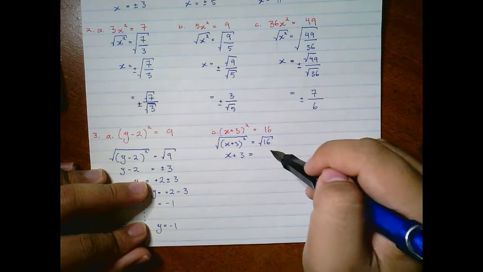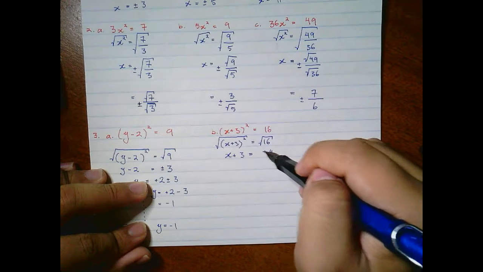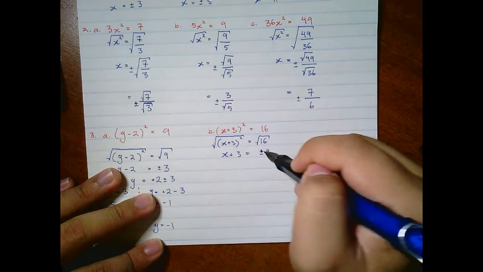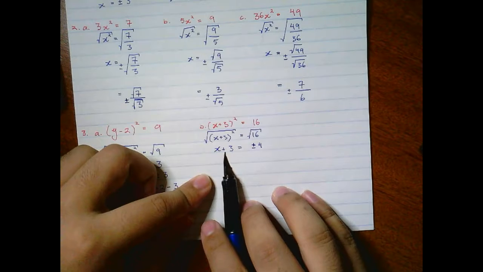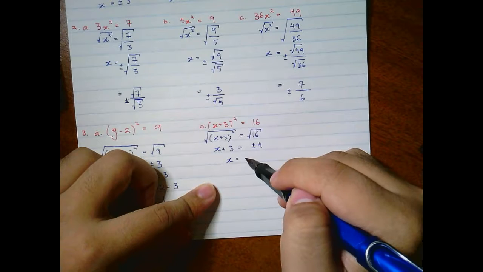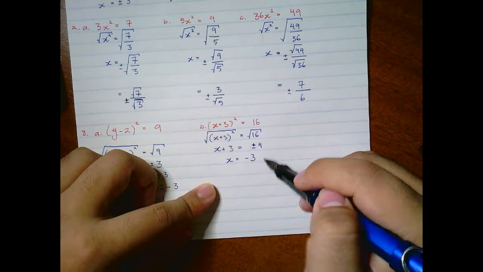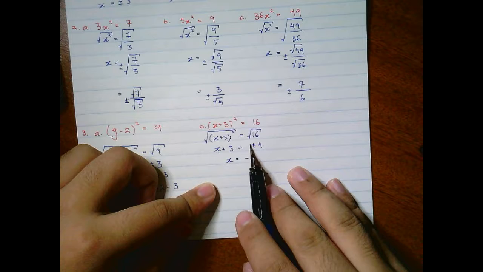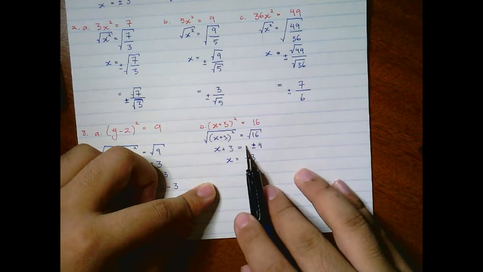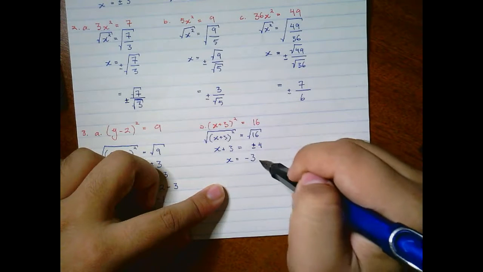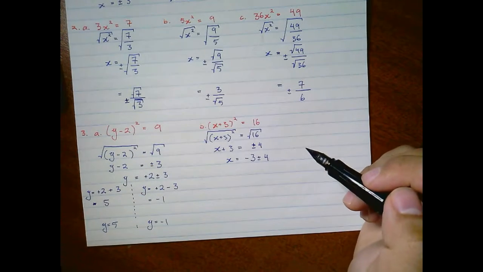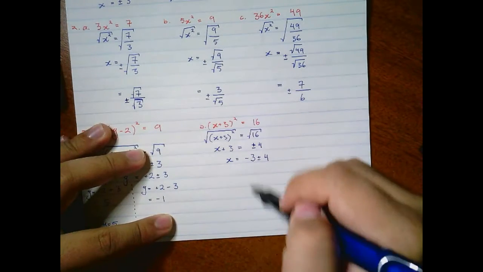The square root of 16 is 4, but don't forget, it's always going to be the positive and minus of 4. We're going to subtract 3, so x is equal to negative 3, because imagine there's a 0 here. I've just moved that positive 3 to a negative 3, and this plus or minus 4 stays as it is.